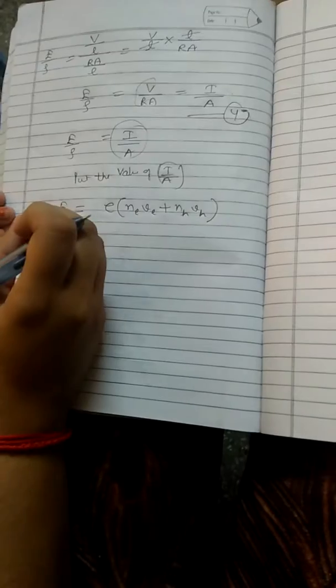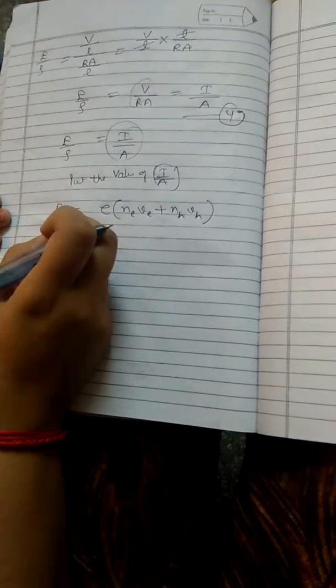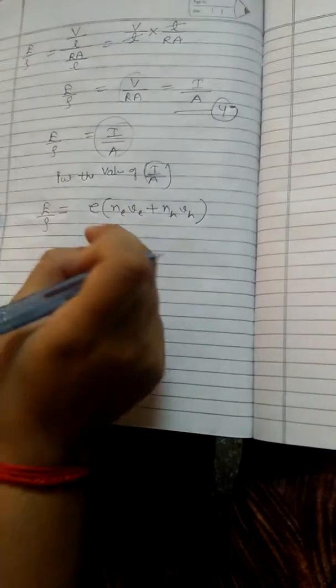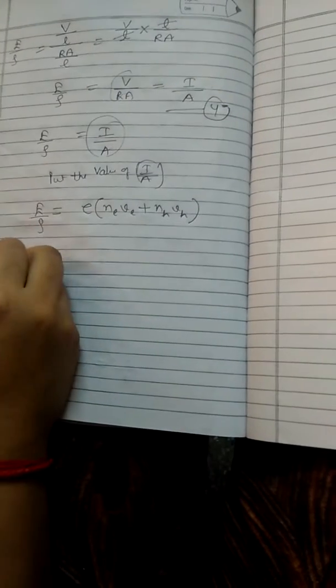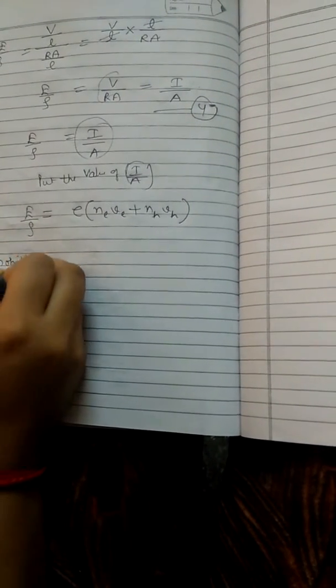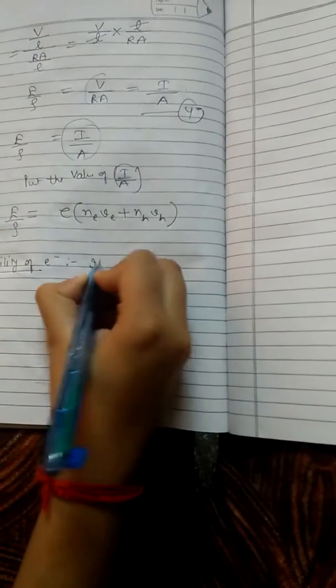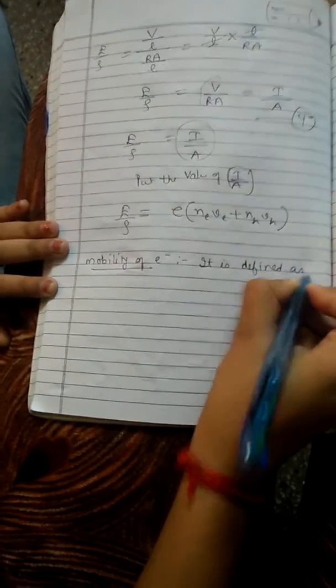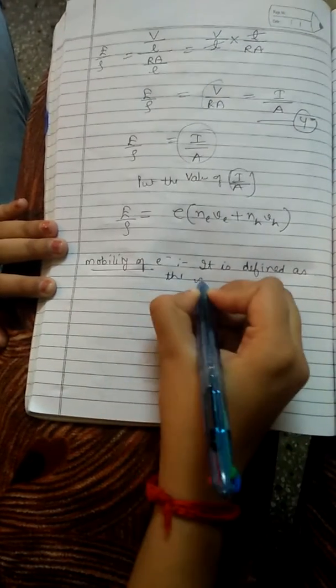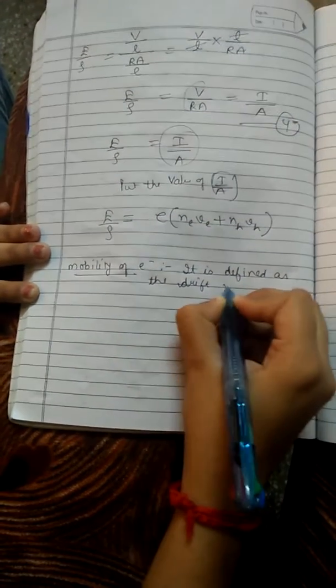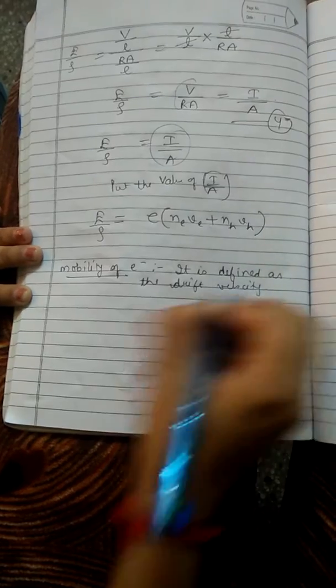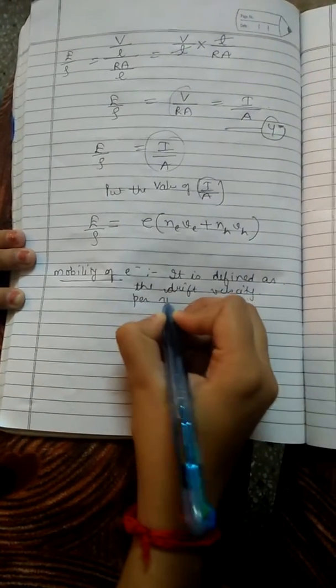We know that the mobility of electron is defined as the drift velocity per unit electric field. So what is mobility of electron? It is defined as the drift velocity per unit electric field.